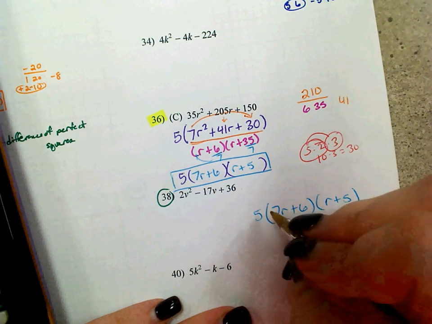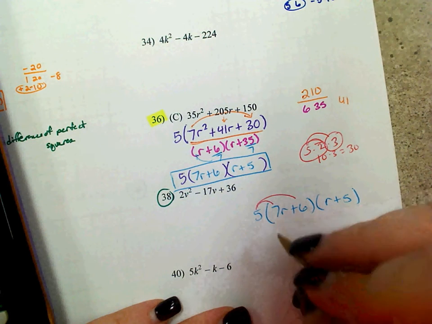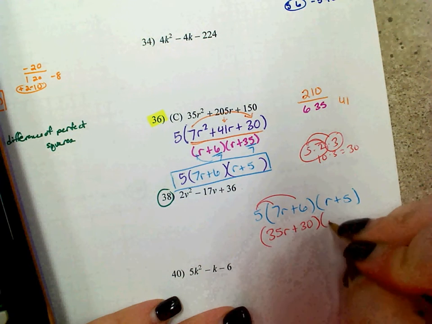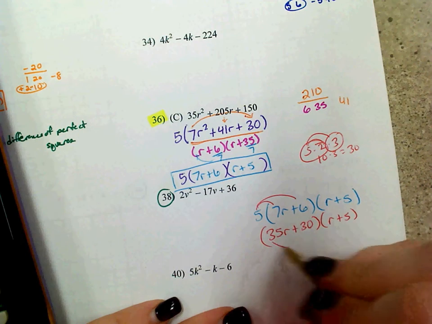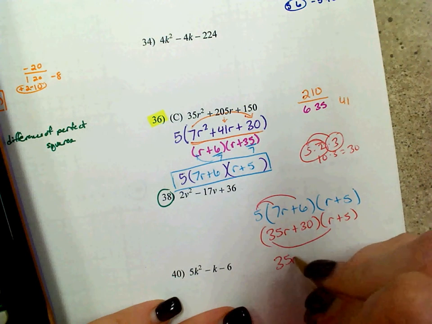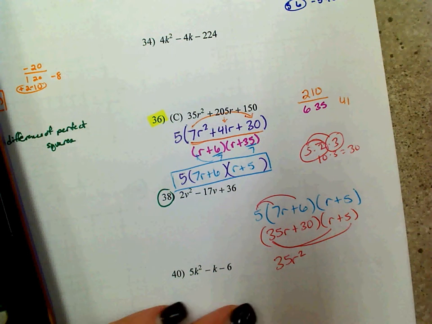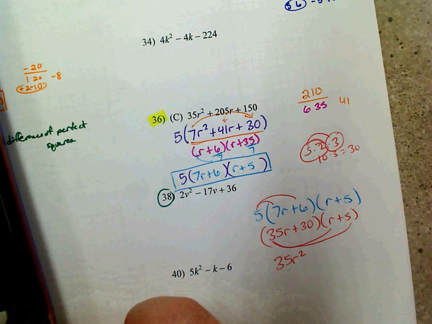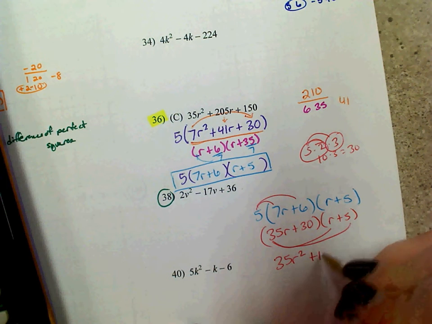So I'll go ahead and distribute my 5 to this 2. So 35r plus 30 times r plus 5. And I get 35r times r. That's 35r squared. That's promising. I get 35 times 5, which is 175r.